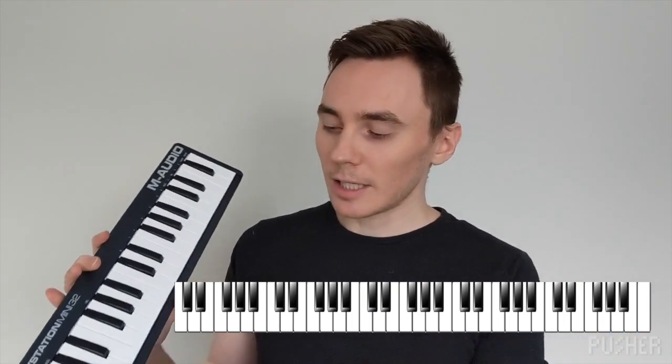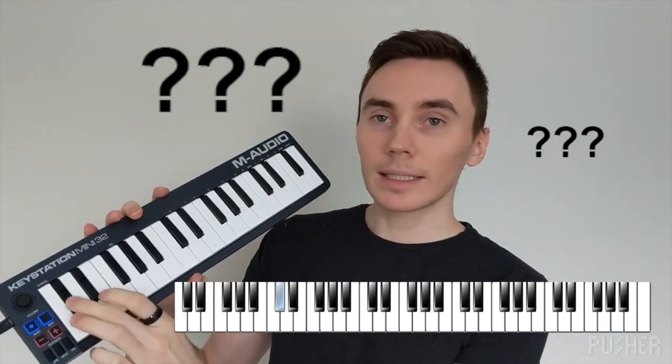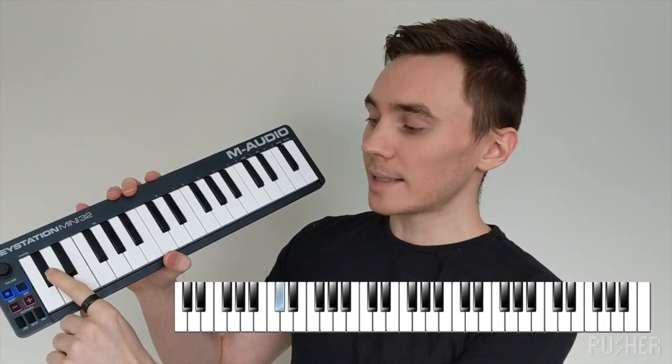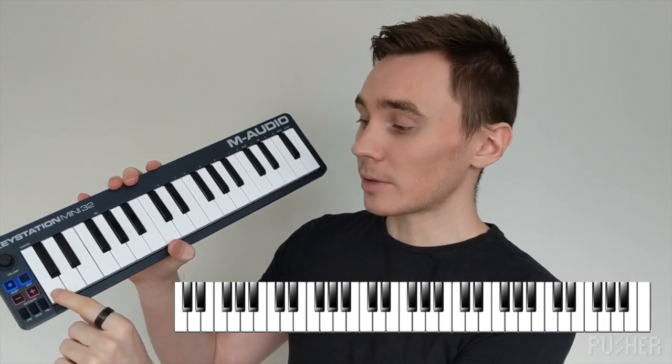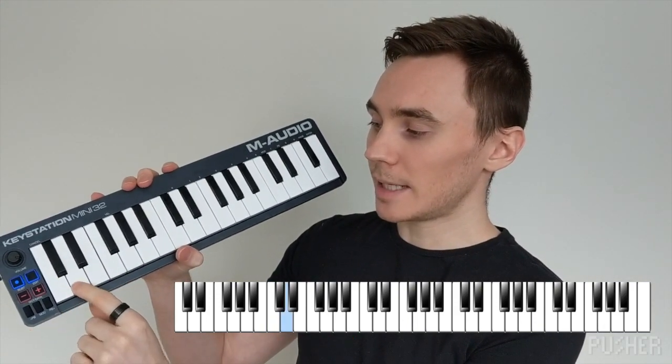Now you might be asking yourself, if this is a C and this is a D, what's the black key in between them? There's no letter between them. To get to the black keys, you need sharps and flats. A sharp will raise a note, and a flat will lower a note. So this is C, this is a C sharp. This is D flat. So the black keys can have 2 names.